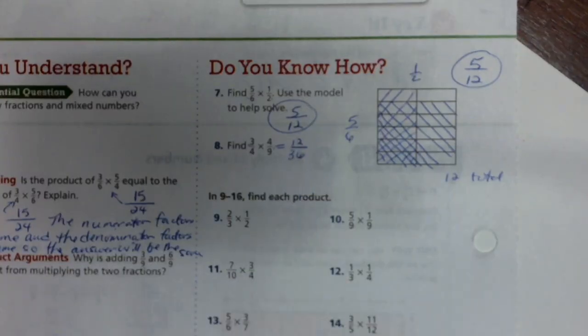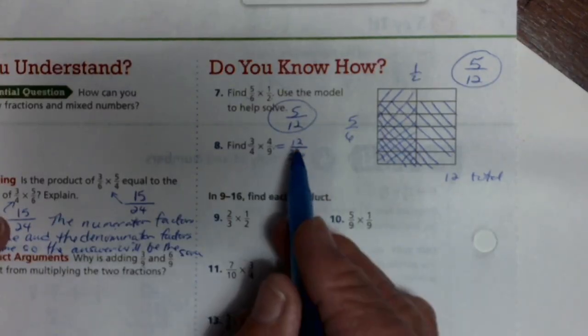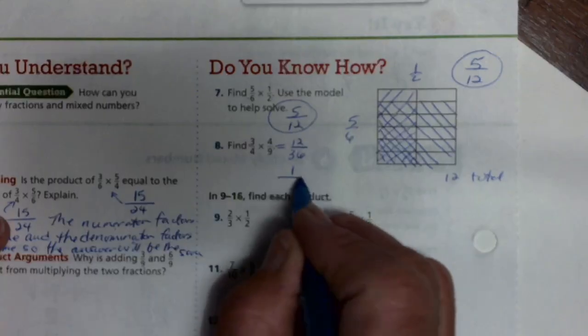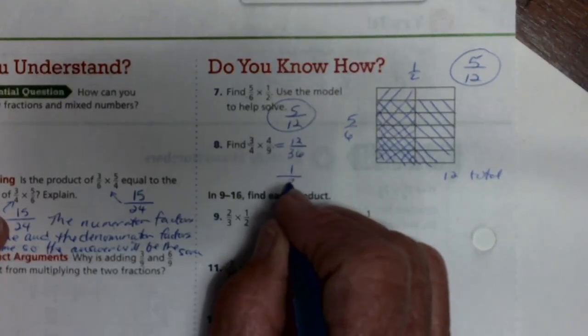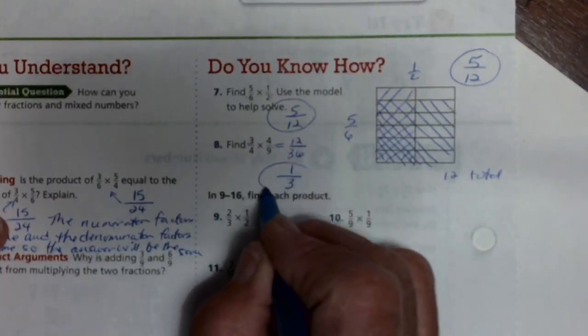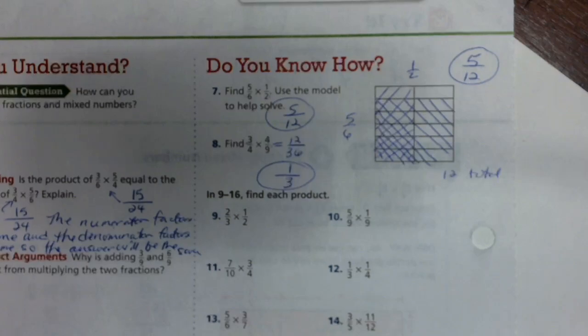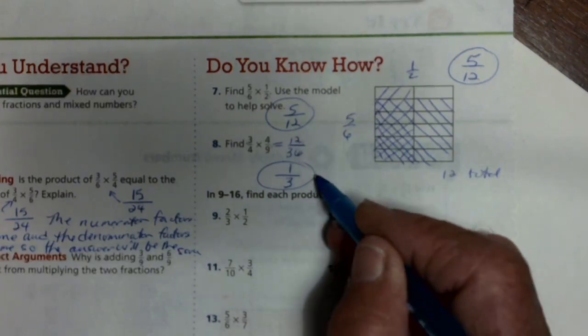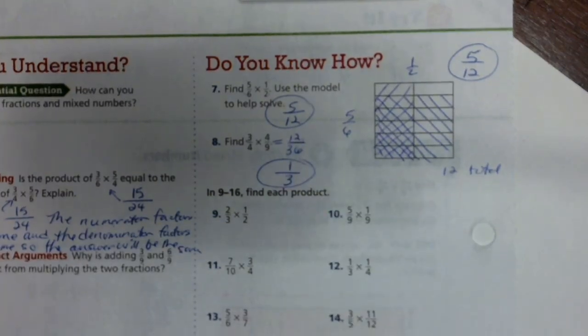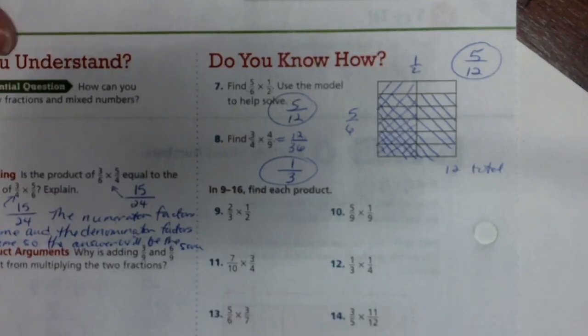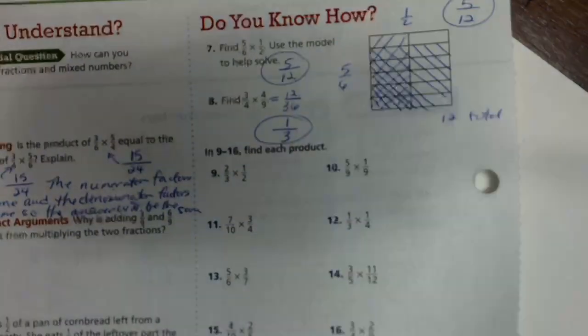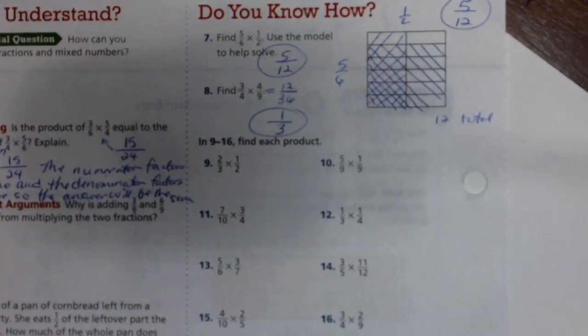There's 3 12s in 36. So 12 goes into 12 one time, and 12 goes into 36 3 times. So my final answer should be 1/3. I want to see this, and I want to see this. Once again, if you do not know your multiplication facts, you are going to struggle. Big time struggle.